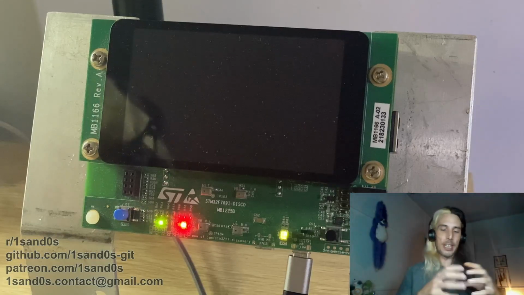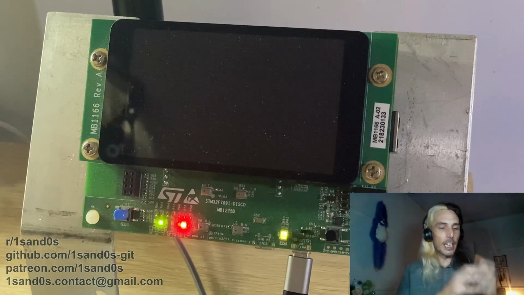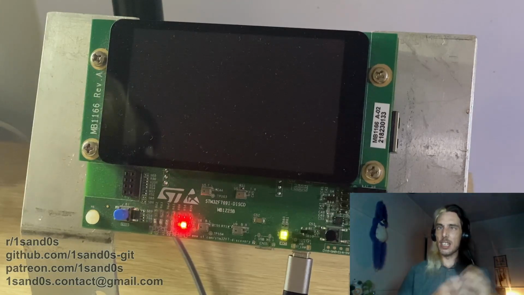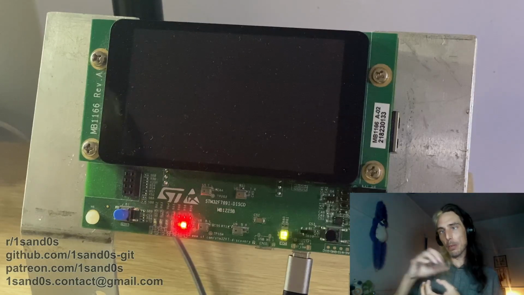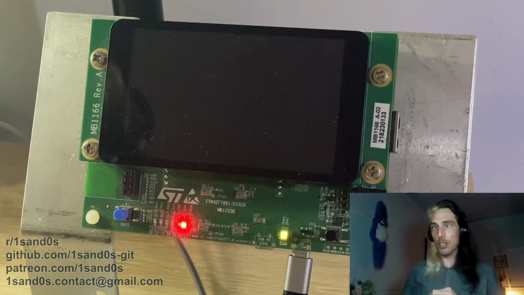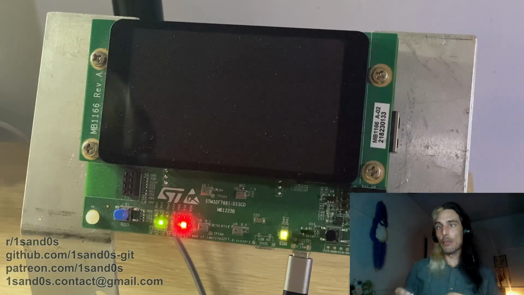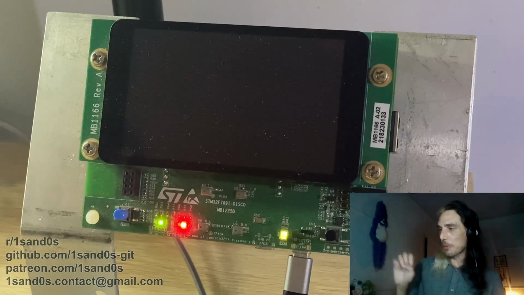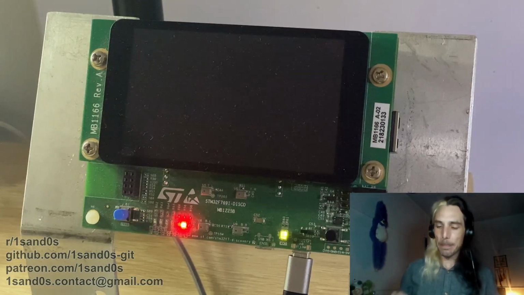So the LTDC being the peripheral that basically takes the data for what we want to display on the screen and actually prepares that and gets it ready to send to the screen. And then it will feed that through to the DSI peripheral, which allows it to then be fed to the screen in a way the screen can display it.